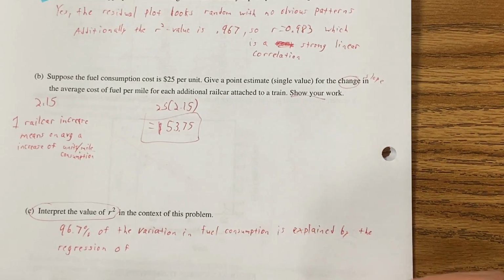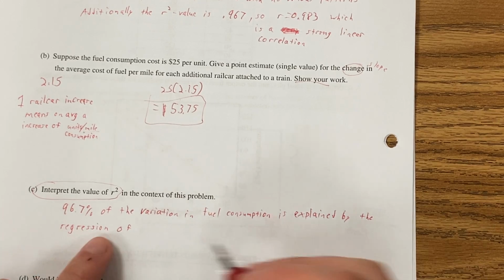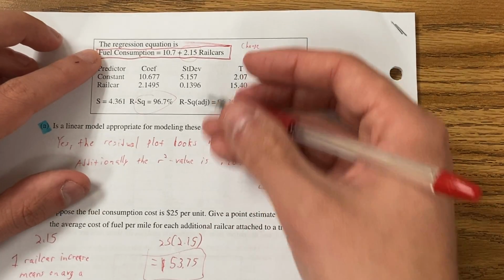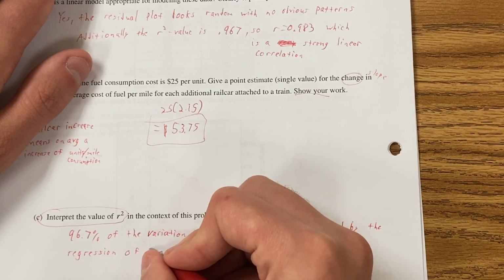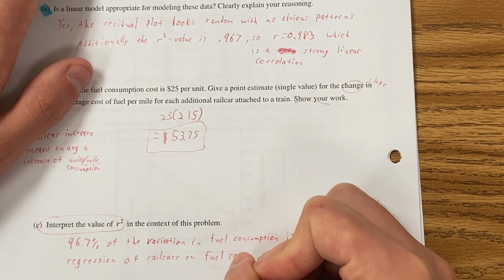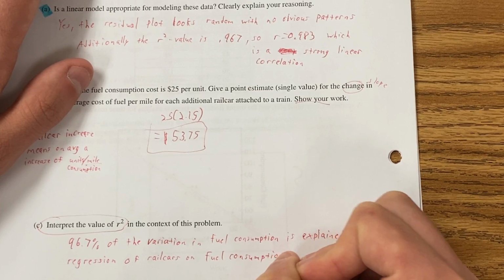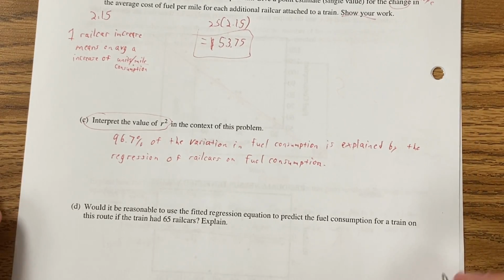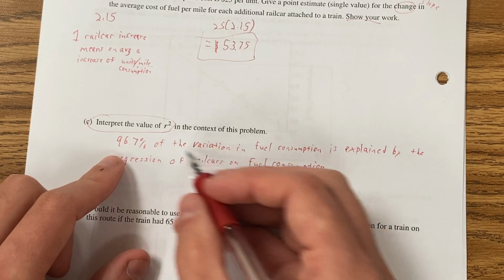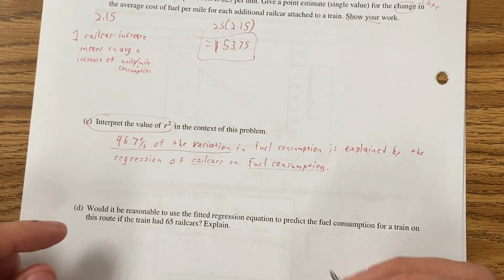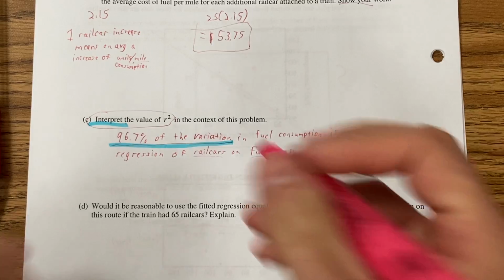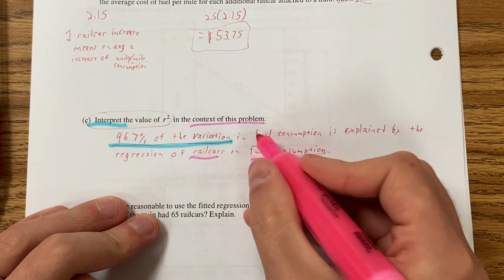Excuse me, of the two variables, right, is being explained by the regression of, I always forget, what are they? Fuel consumption and rail cars. Of rail cars on fuel consumption. Okay, that's it. It says in the context, I use the rail cars and fuel consumption for context. Interpreting, it says that it's explaining 96.7% of the variation. So the interpret was this. Context was making sure I said rail cars and fuel consumption. Okay.